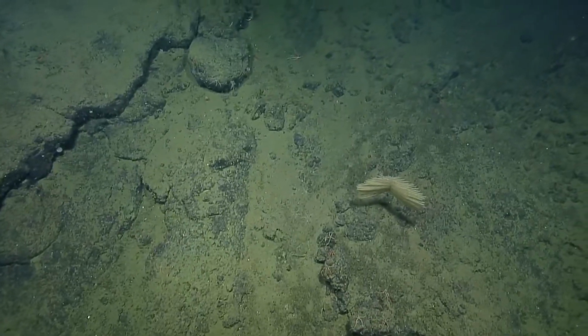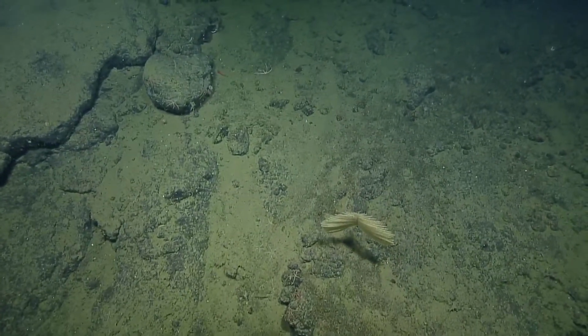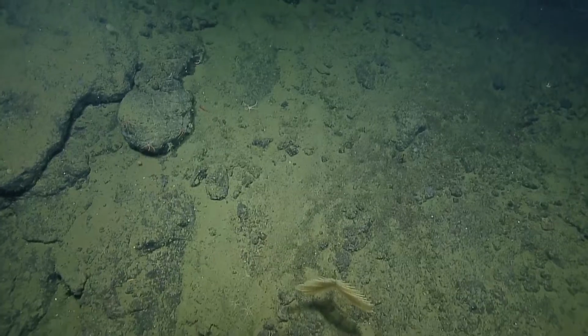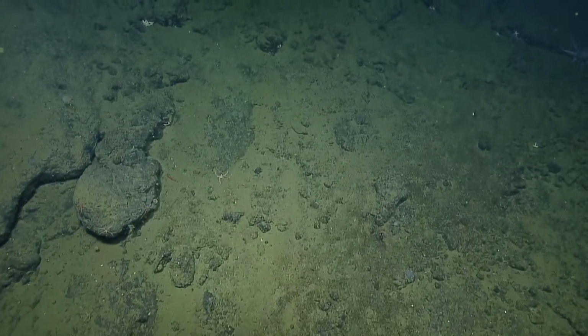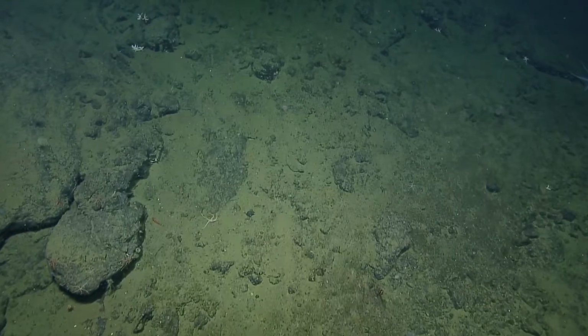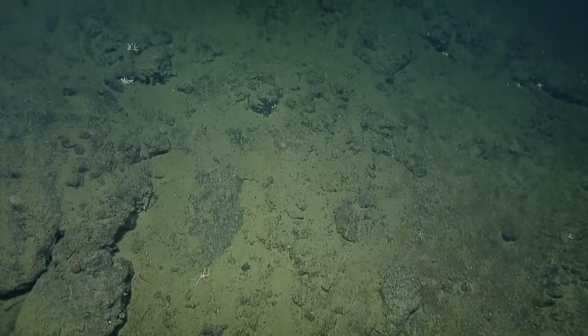Oh, we have both Alternipathes and Bathypathes in view now, right? Am I getting this right on the IDs? Got the pink teardrop shaped one on the left, Alternipathes, and then the more gold colored Bathypathes, now more centered in view.